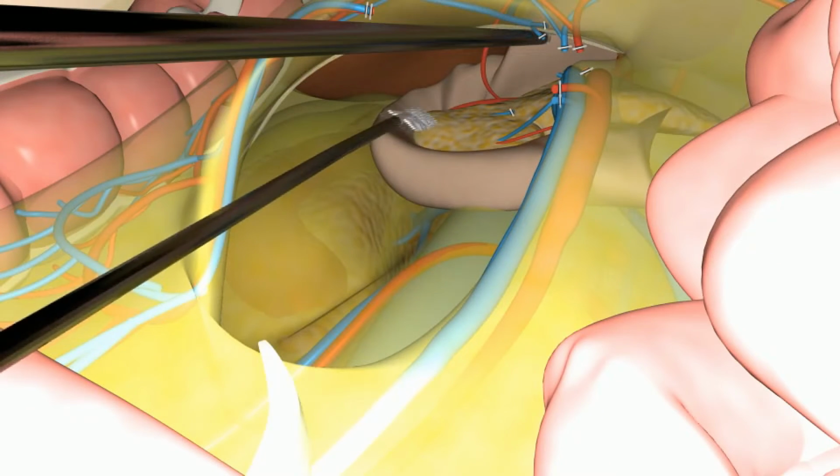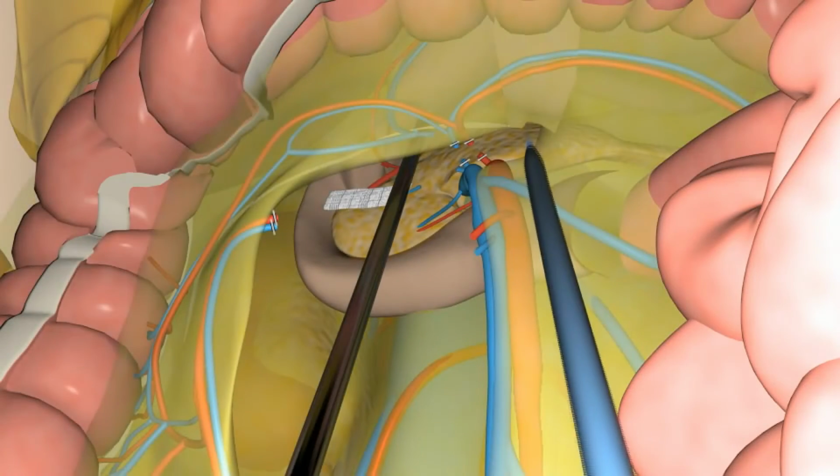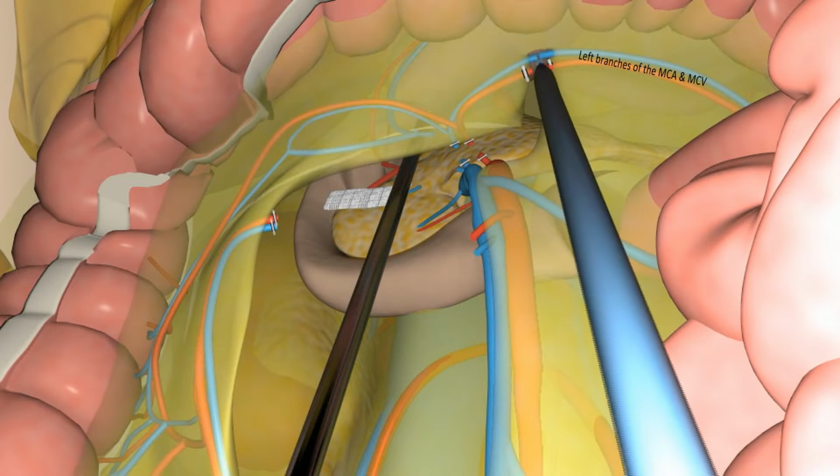A gauze is placed over the pancreas. This facilitates the dissection from above. The left branch of the middle colic artery is clipped and transected.